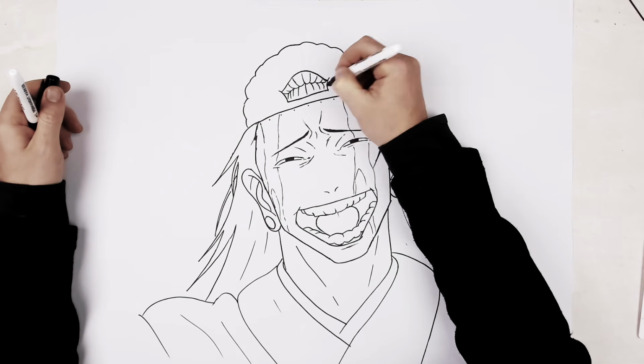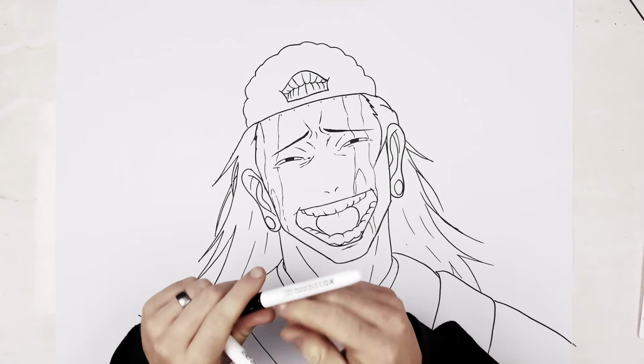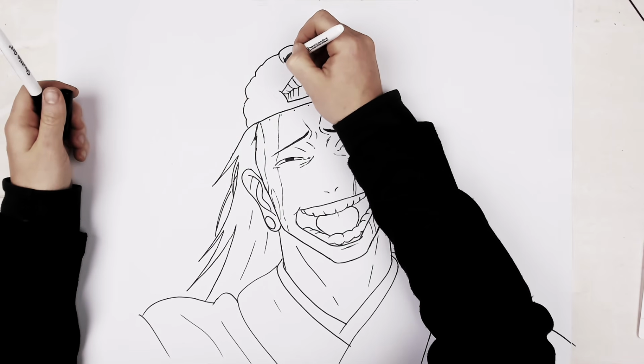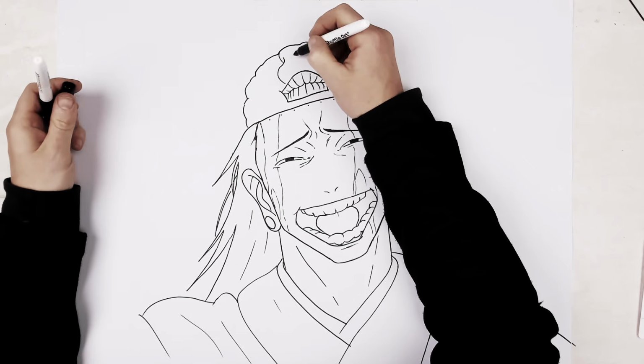Bottom teeth then. Okay, so then it's all about the curvy lines, the little interior parts of the brain.